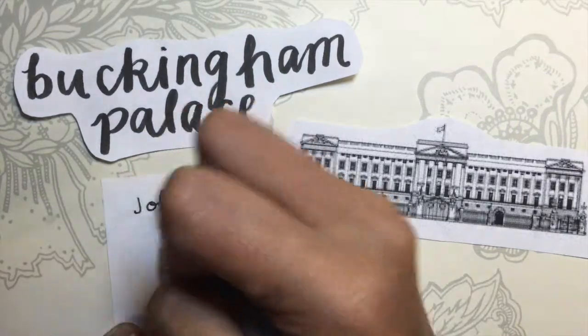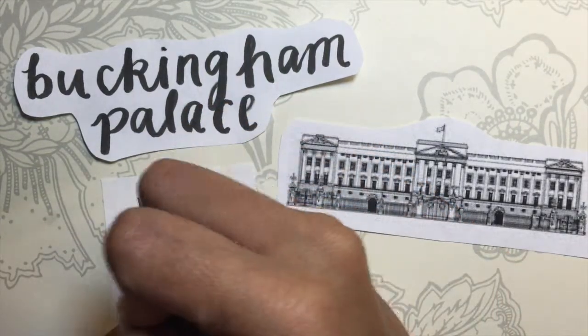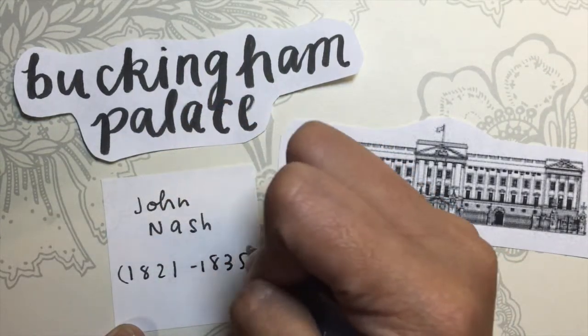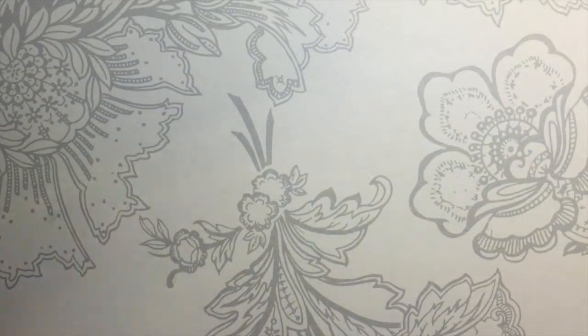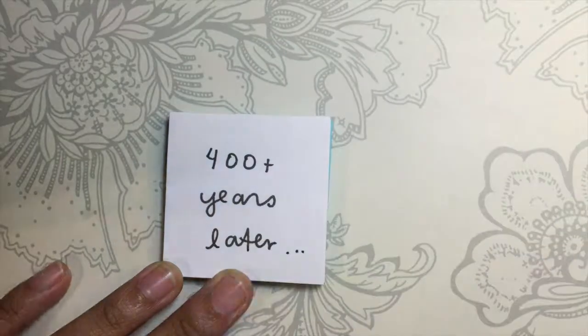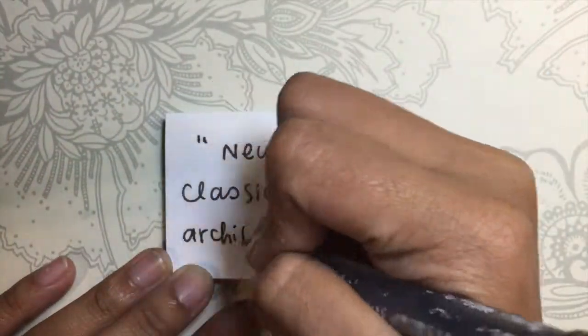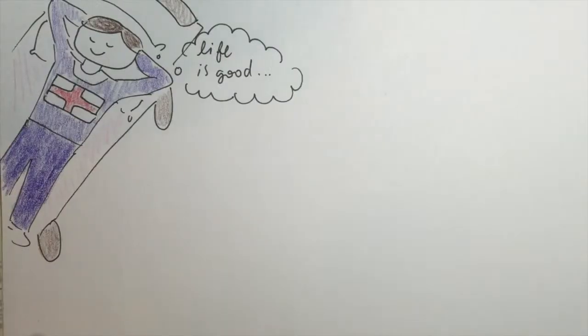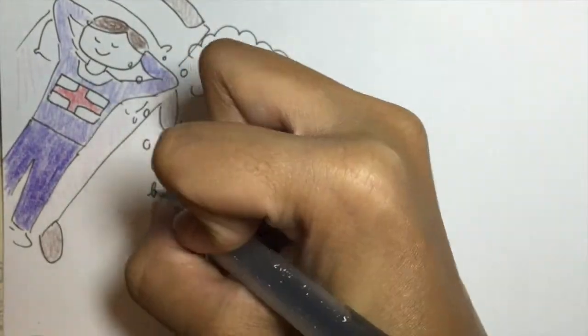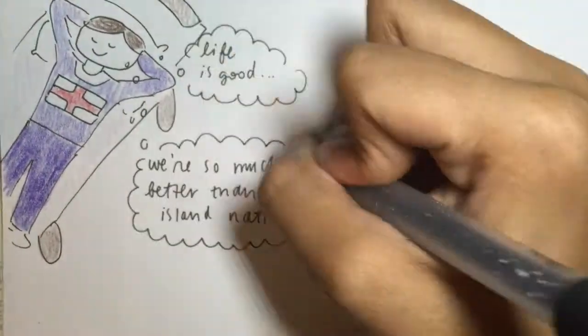Did you know that Buckingham Palace in London is a neoclassical structure? It is! It was built in 1821 to 1835 by John Nash, and of course, is still where the monarchs of England reside today. Neoclassical style buildings are actually still designed today, but are often referred to as new classical architecture.